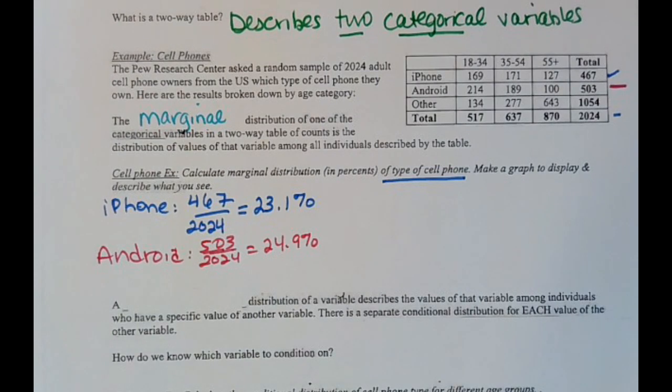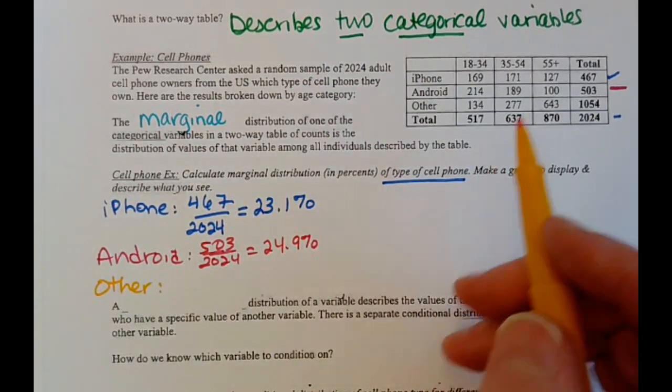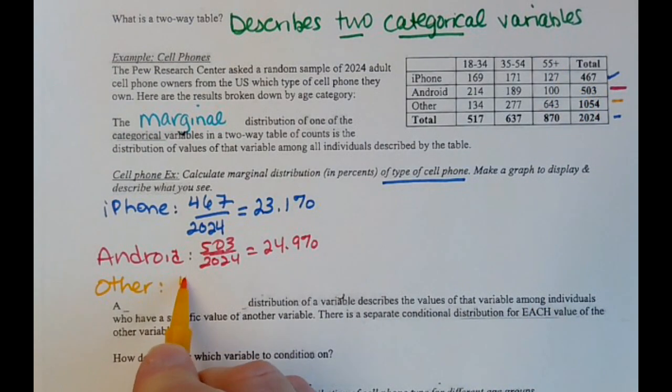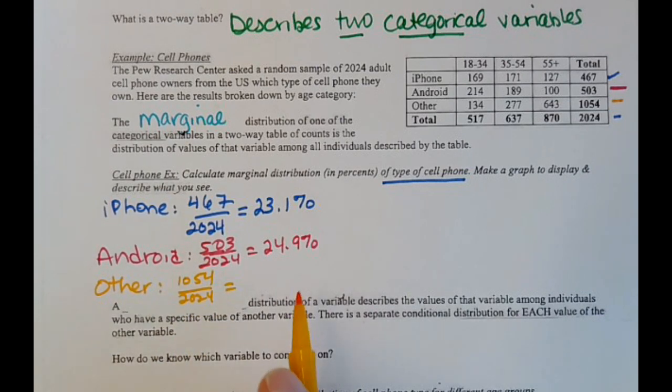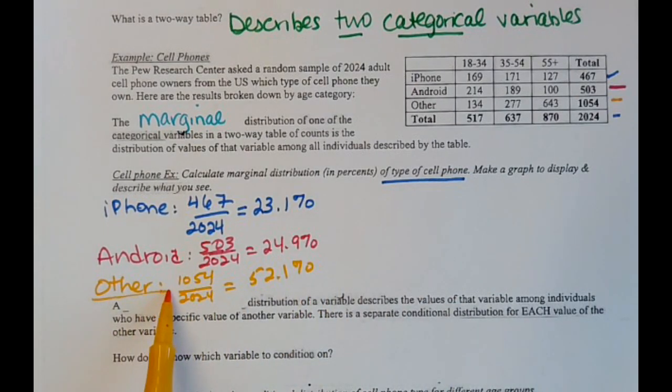And then our other, and I don't know what the other would be. I guess flip phone, or I'm not really sure. You could see 55 plus, so maybe that's what it is. 1,054 over 2024, and that gives us 52.1%.